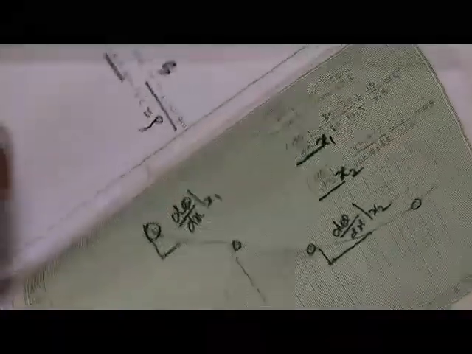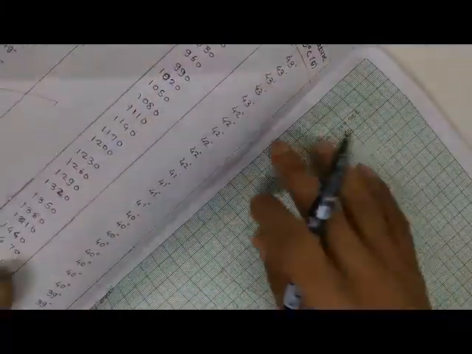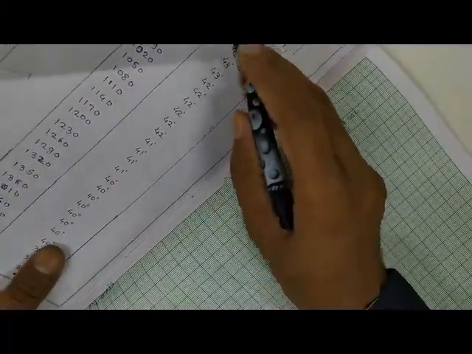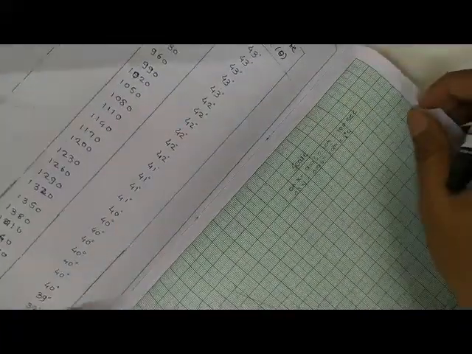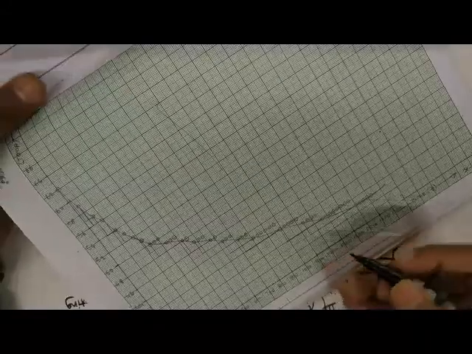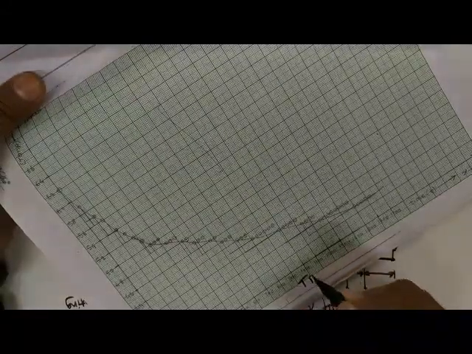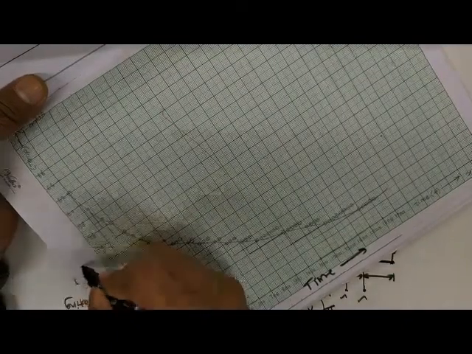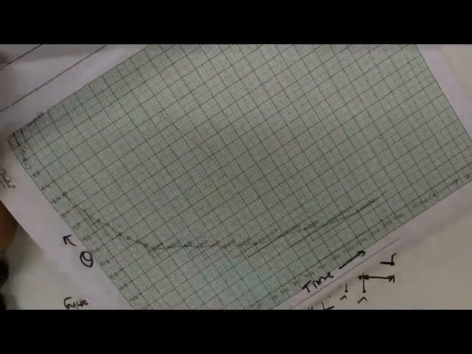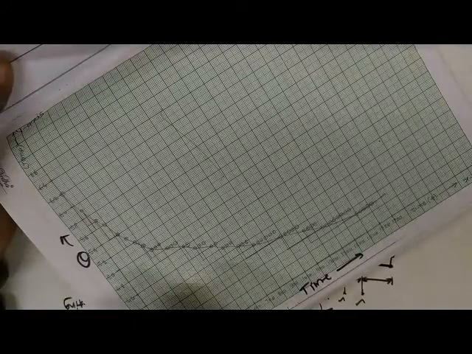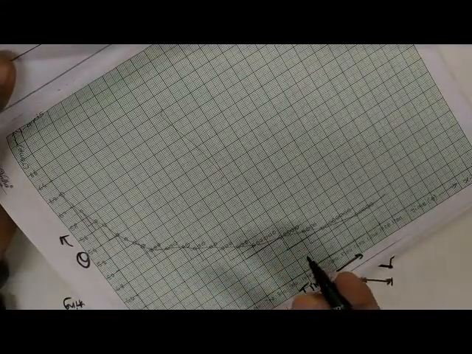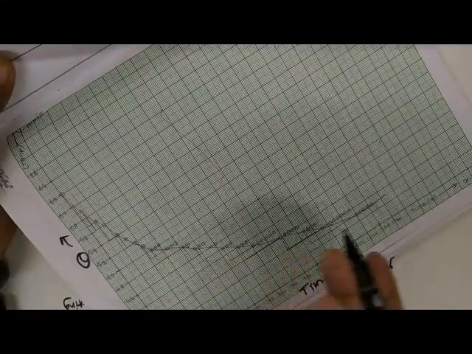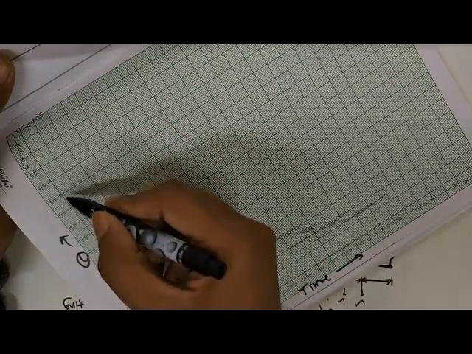Now from the second observation table, let us move towards the second graph. In the second observation table, one factor is time and another is temperature, whereas in the first observation table one factor was distance. Here we draw time on this axis and temperature theta on the other. There may be around 50 readings, and we draw similarly.